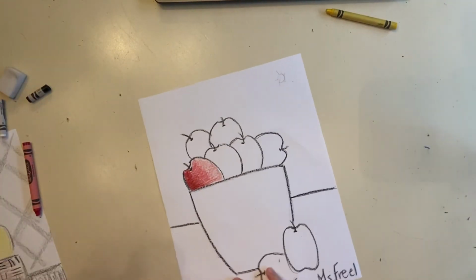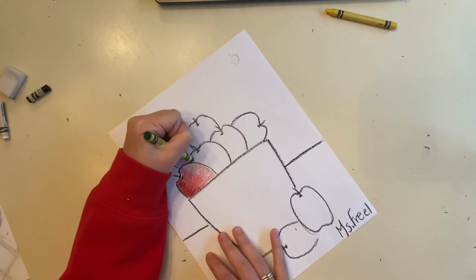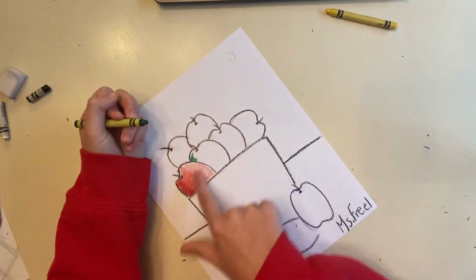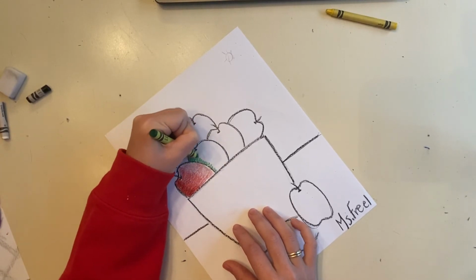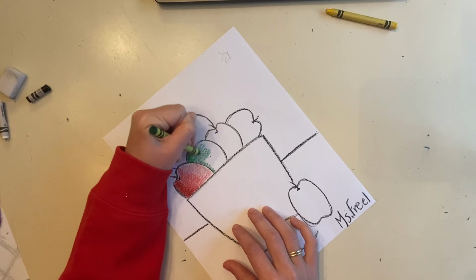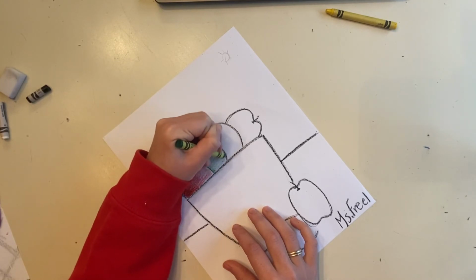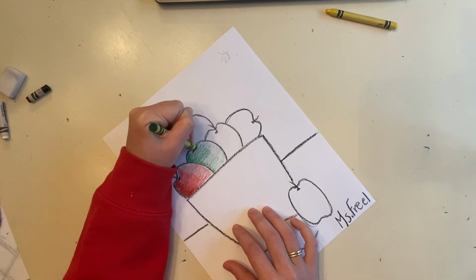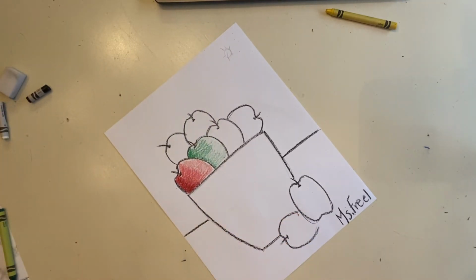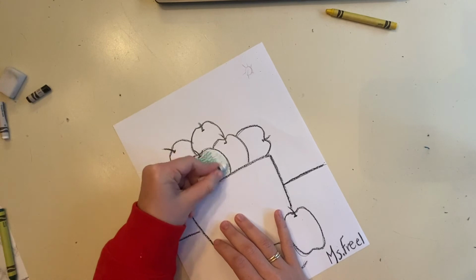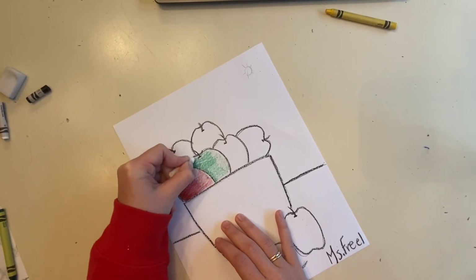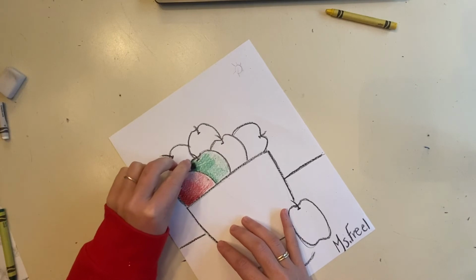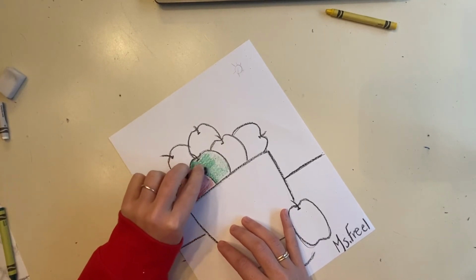Let's try another one. I'm going to make my next apple green. So again, on the far side from my sun, I'm going to make this my dark side. The middle, I'm going to press medium, and I'm going to press really light, barely touching my crayon to the paper. I can take a white crayon again and make this lighter. And I can take a little bit of black and make this side a little darker.